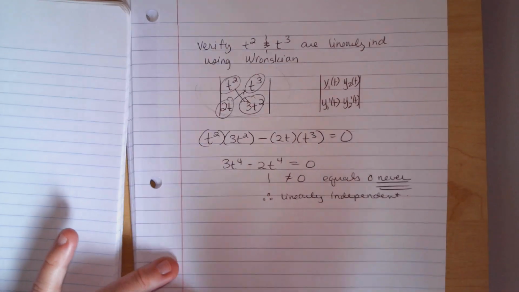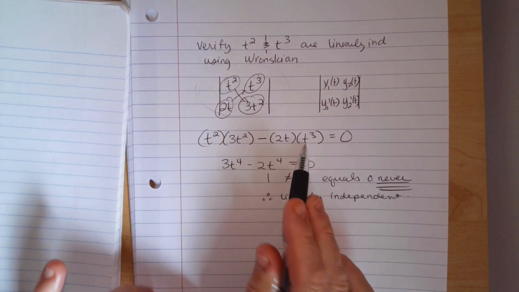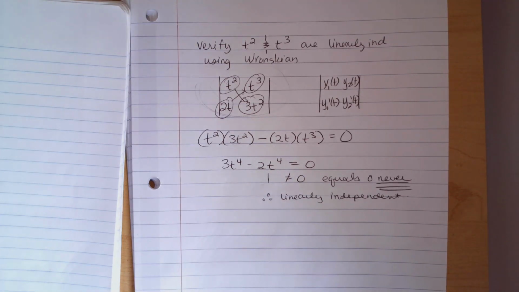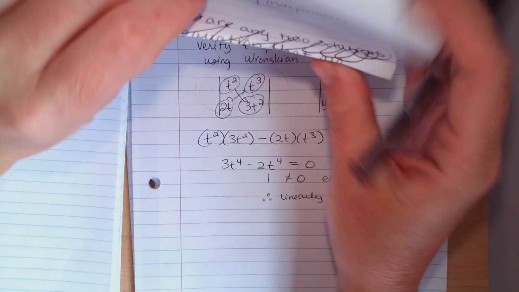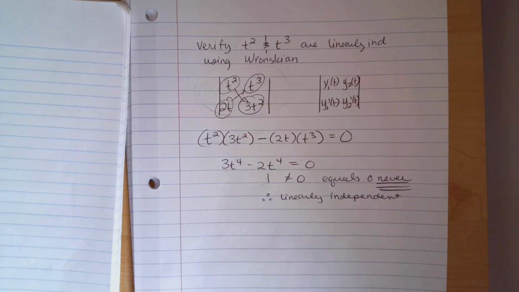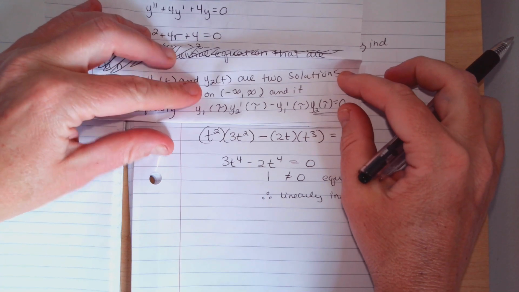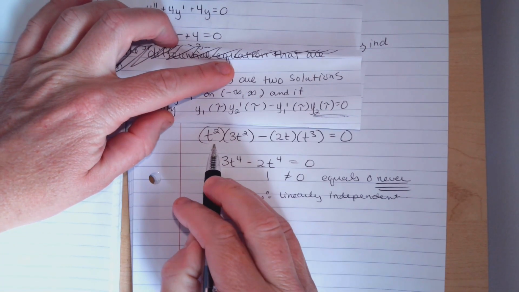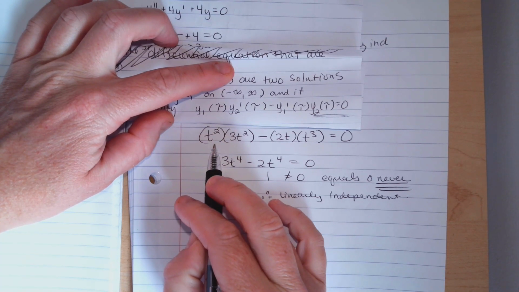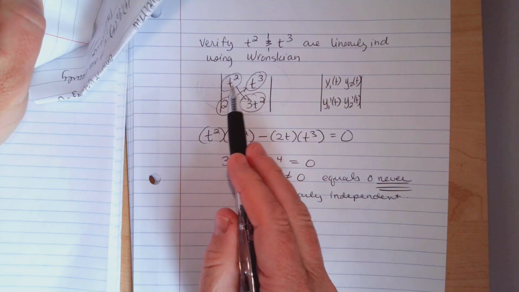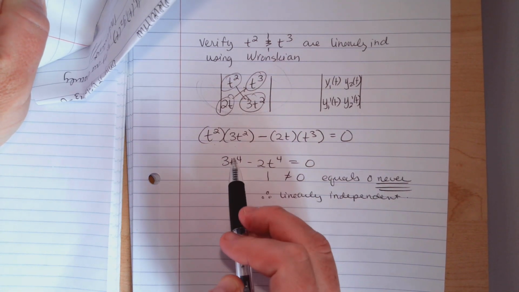Okay, and so let me just show how this matches up with that weird definition I showed earlier. Right, so this was the definition we wrote down earlier. This is just my y of t, basically, and this is the derivative of the other guy.